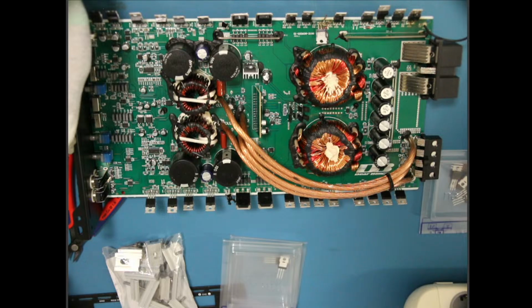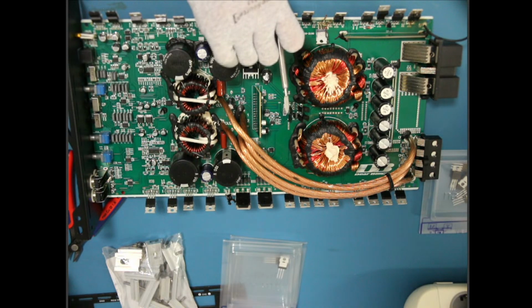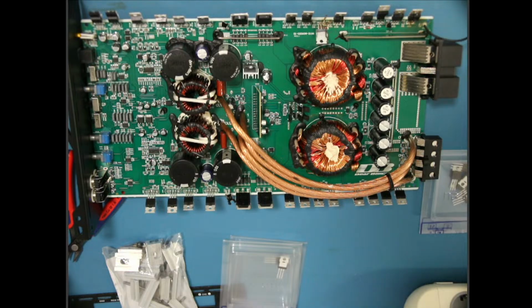And if no other issues turn up, we're gonna try and power it up. I mean, what could possibly go wrong? Worse than it already has, I mean.